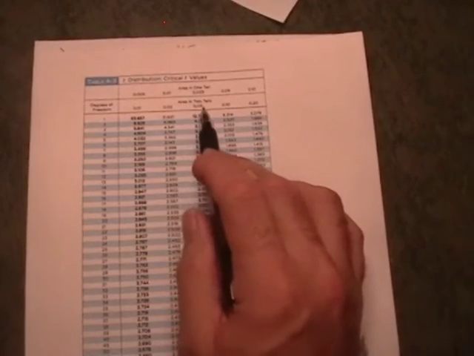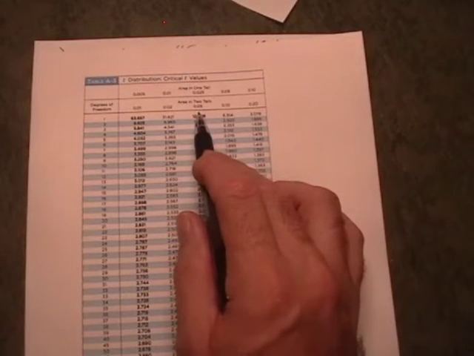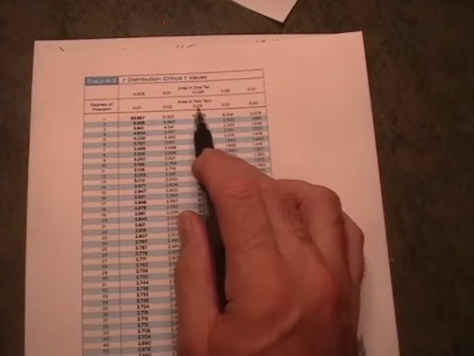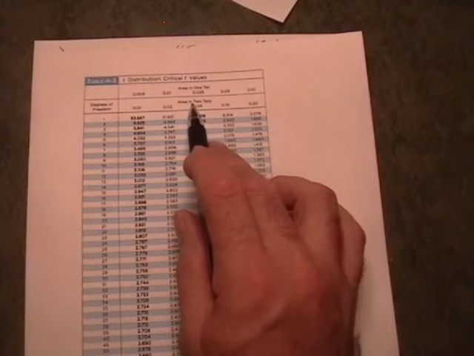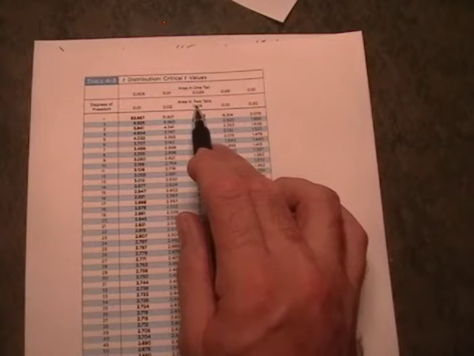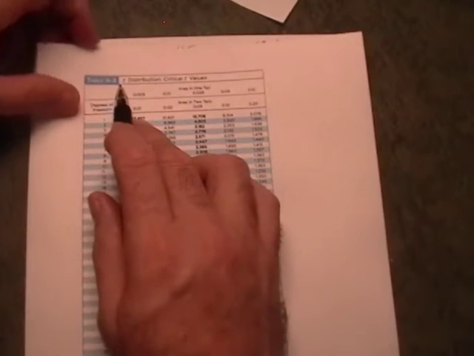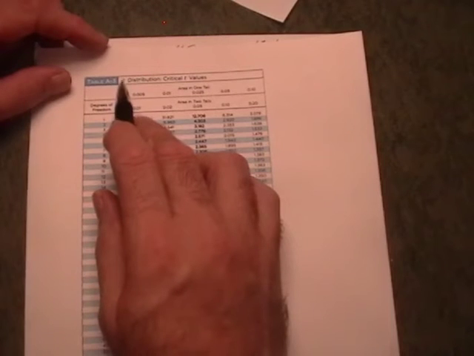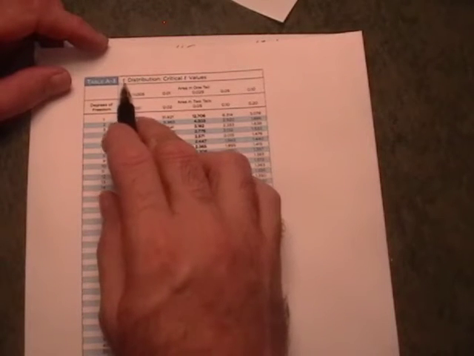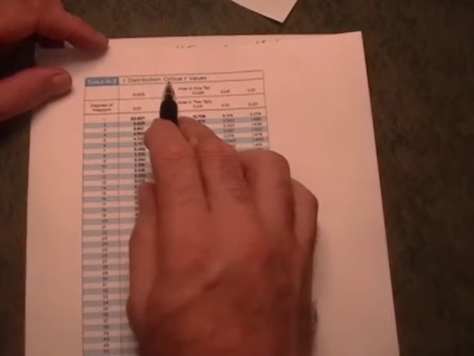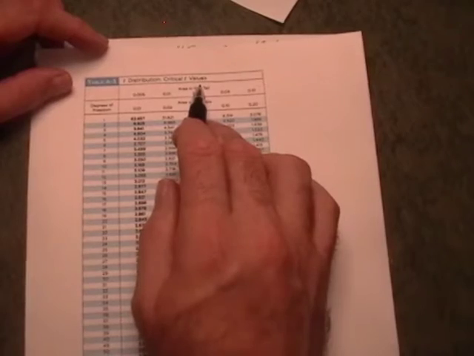This is a chart that I'd like you to print off. It will either be emailed to you or put in a place where you can download and print it. The only one that you need for this chapter is going to be the t distribution, critical t values. That's going to be table A3. So I'd like you to have this out and printed.